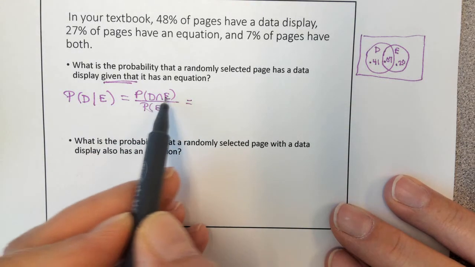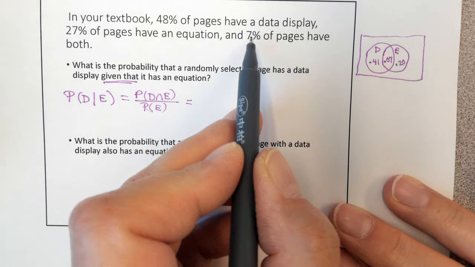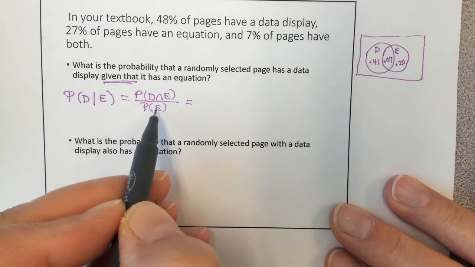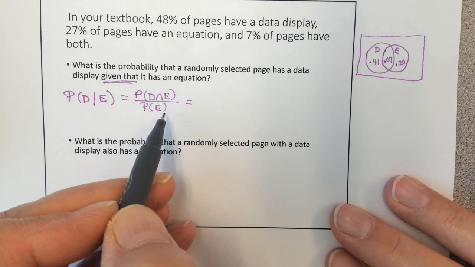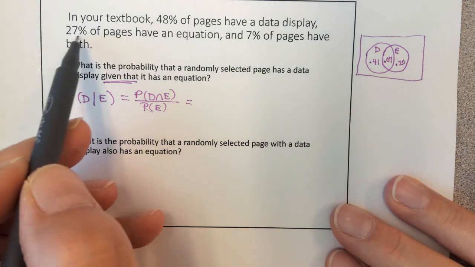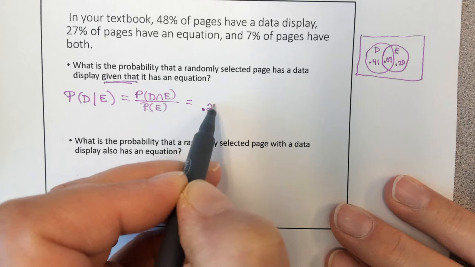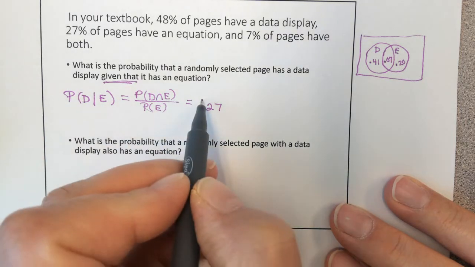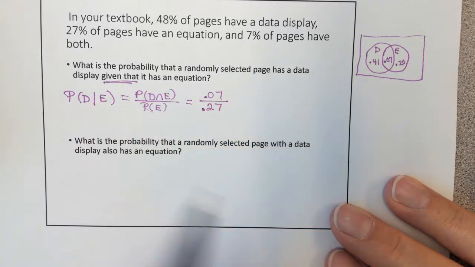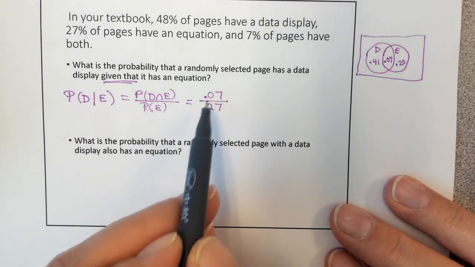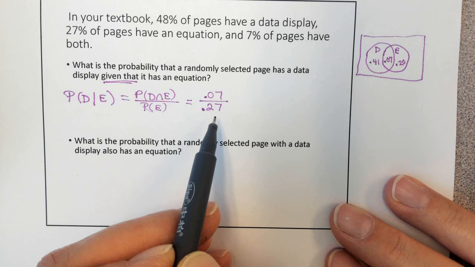Okay, so what's in the intersection? Well, you have 7% of pages with both. What is the probability of getting an equation? Well, that's the entire equation circle. The whole circle is the 27%. So out of 0.27, 27% of pages with equations on them, 7% of those also have a data display. So the top is a subset of the bottom.